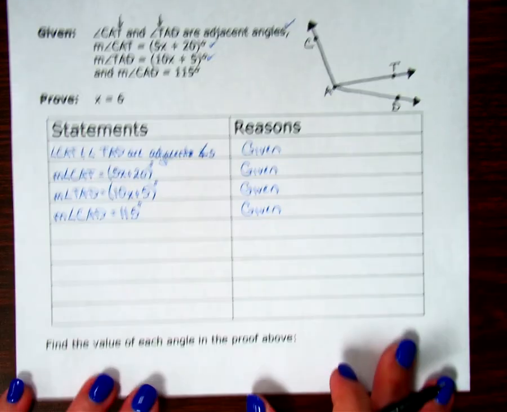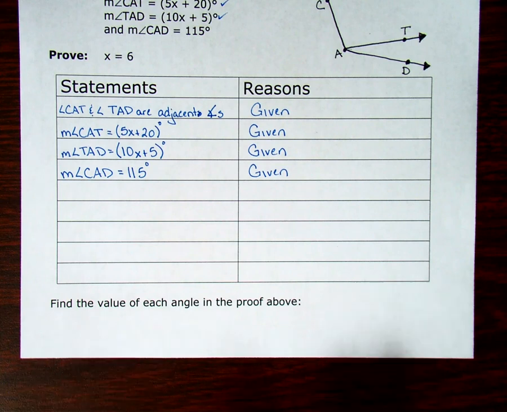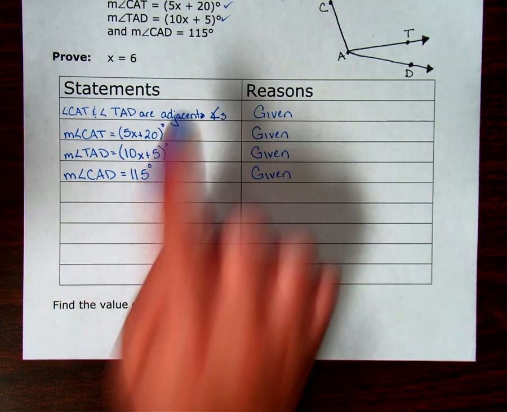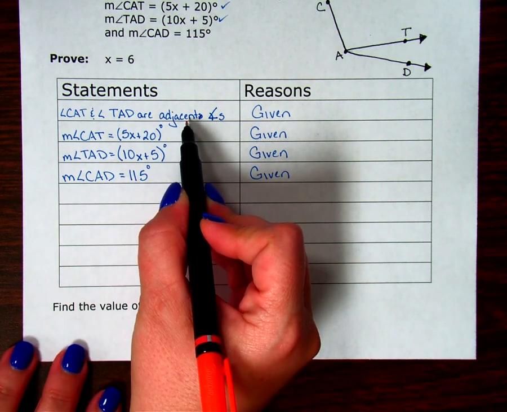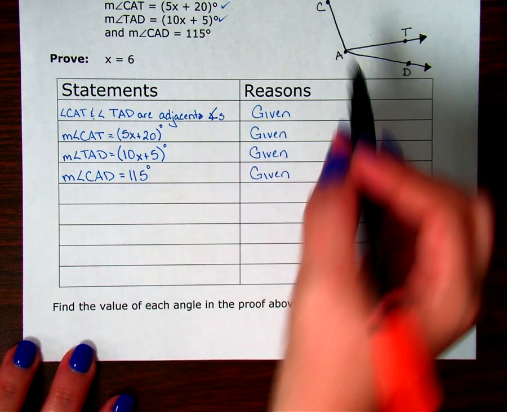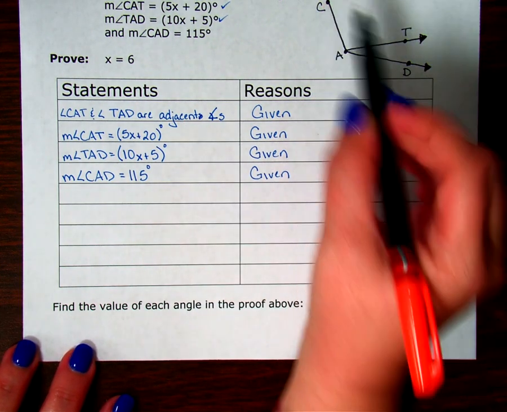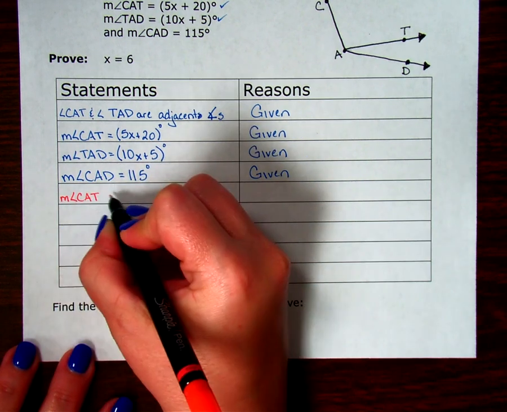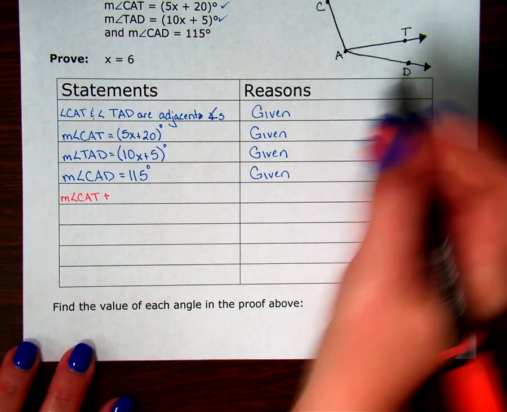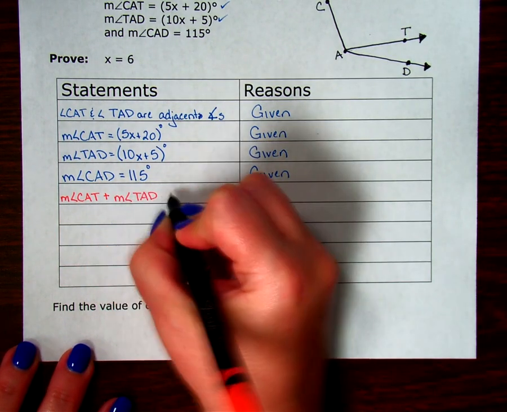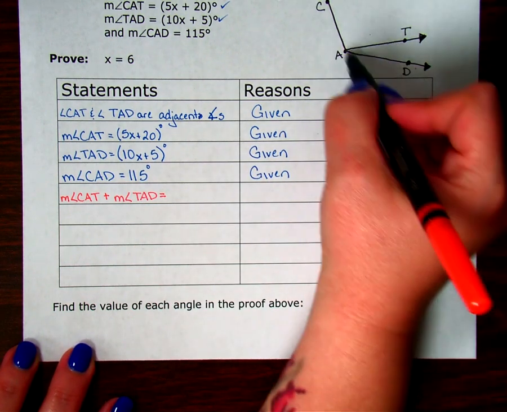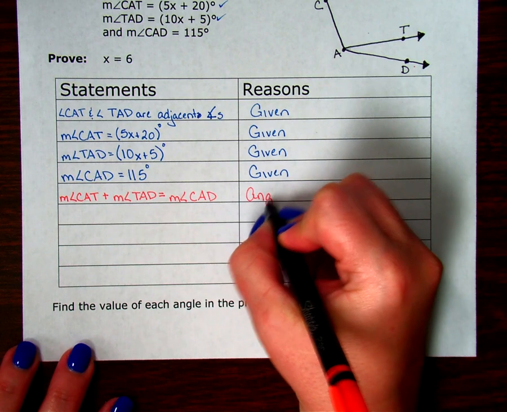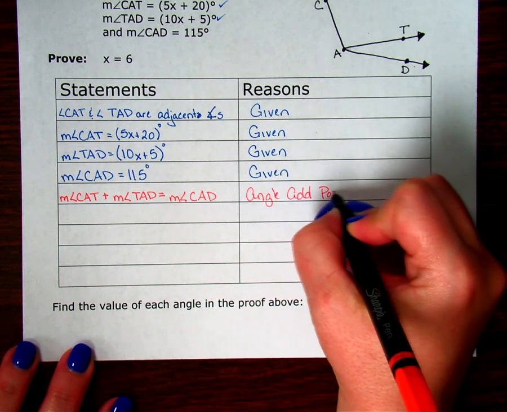That was also given. Okay, so now as we continue, we need to come up with an equation to substitute these values in. To do that, I'm going to use this first given, because the first given says I have adjacent angles, which means I'm going to be able to use the angle addition postulate, because I'm going to be able to say that this angle plus this angle equals the whole thing. Okay, so I can say the top angle, the measure of angle CAT, plus the bottom angle, the measure of angle TAD, equals the whole angle, the measure of angle CAD. And that is my angle addition postulate.